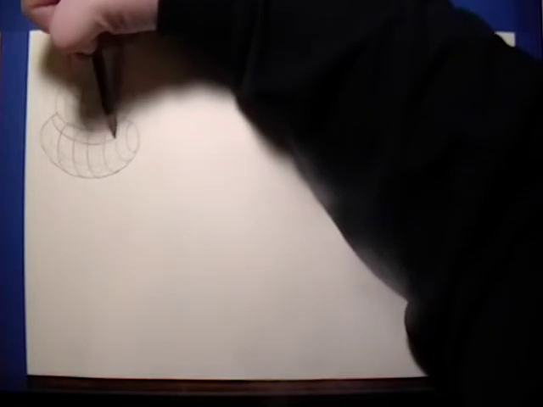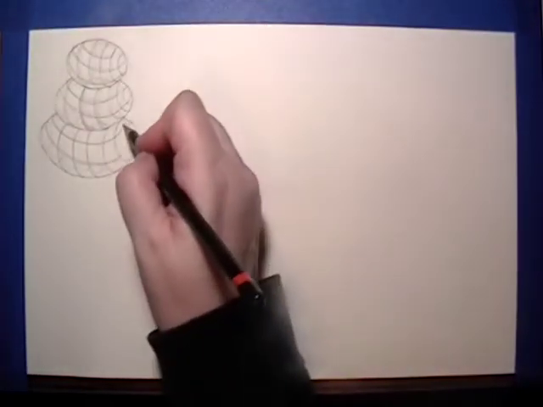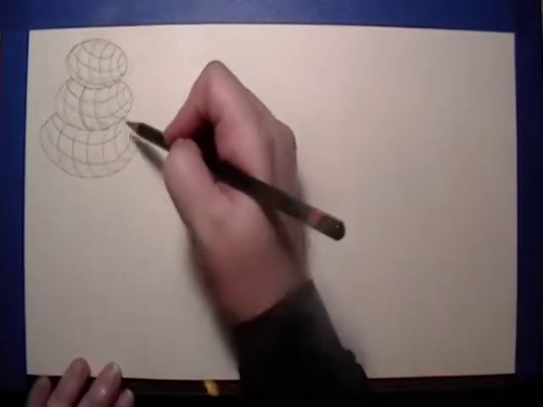So it almost looks like a snowman now, or kind of like a blob. And you can kind of see how interesting it can actually be now if we were to put some shadows on there, that kind of stuff.